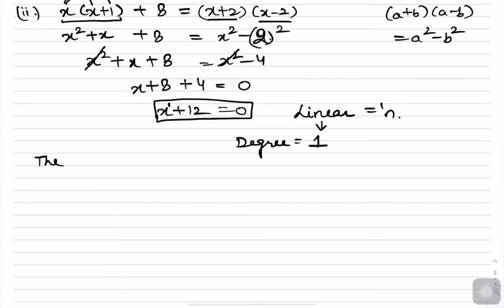So the given equation is not a quadratic equation. Correct?